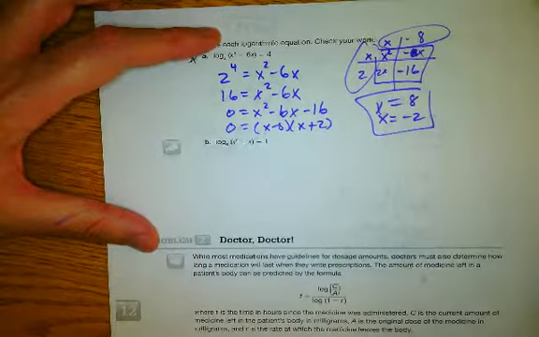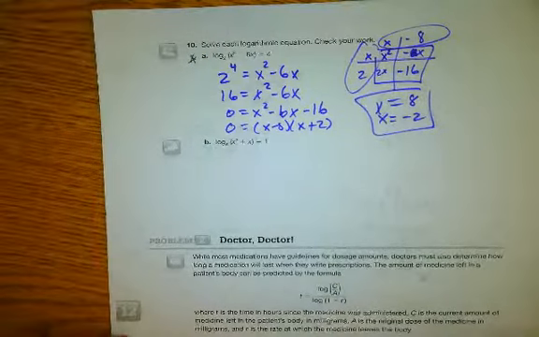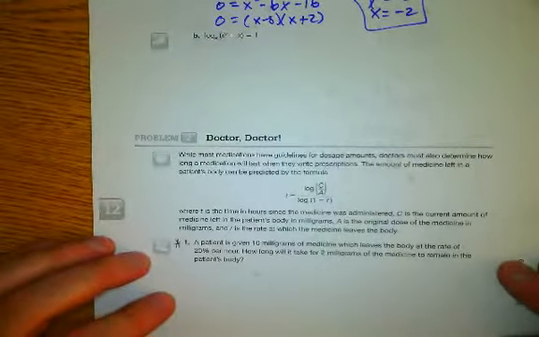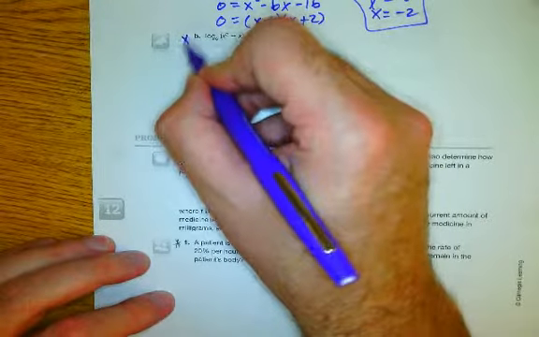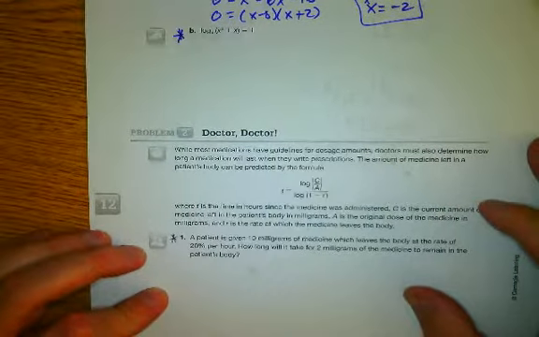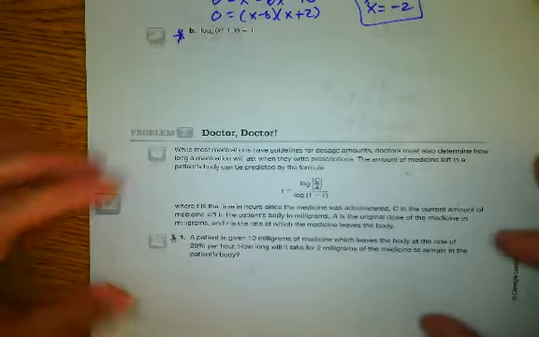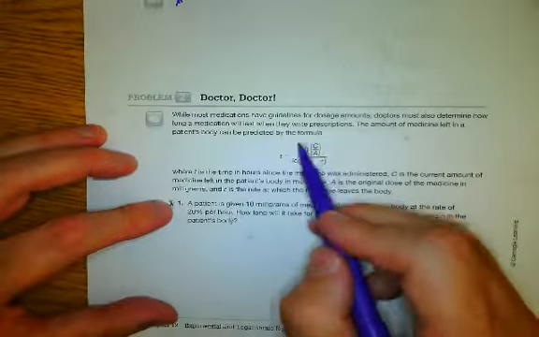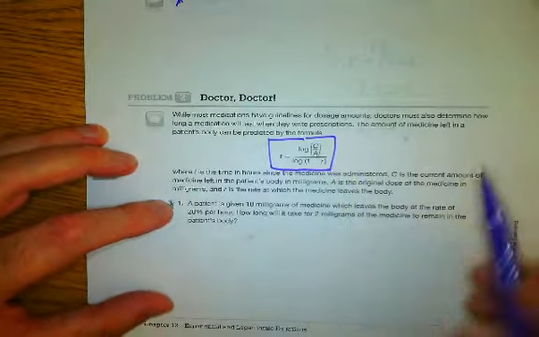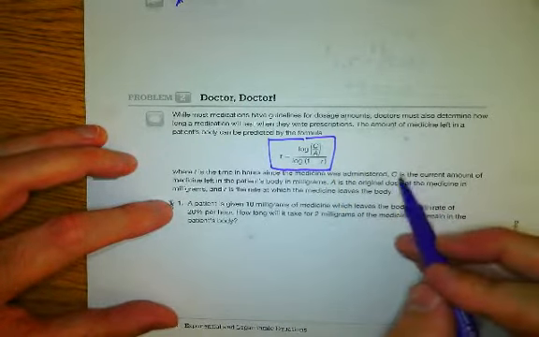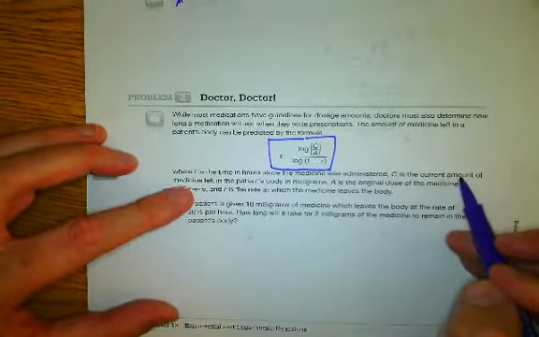Alright, last one we're going to do down here. By the way, try B with your table now. Same idea. You'll try that and show that to the sub as well. Last couple ones we're going to do right here. Here's a crazy big equation, and they're going to tell us all the different things. It says C is the current amount of medicine. A is the original dose of medicine. We're going to divide those using logs. And R is the rate.